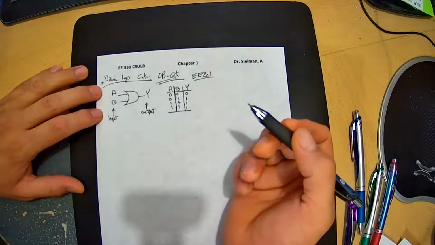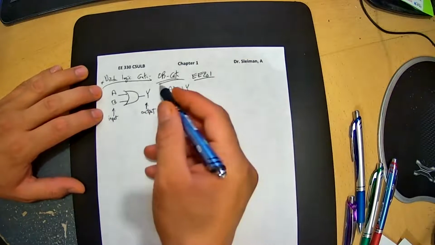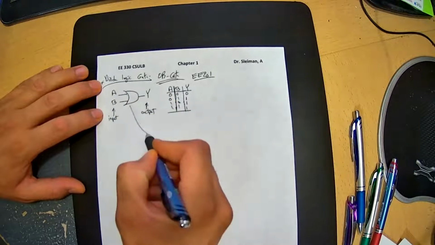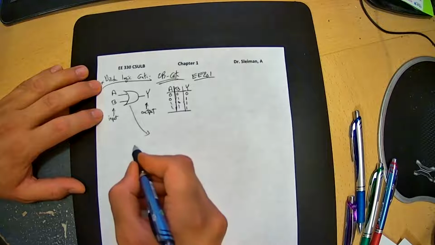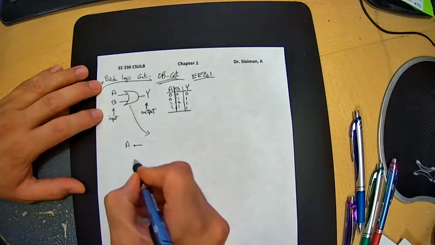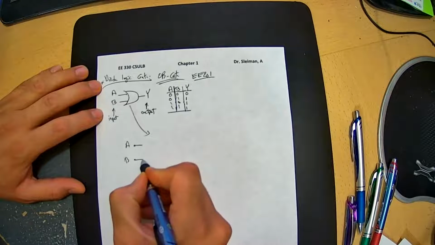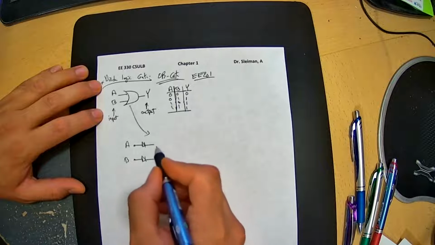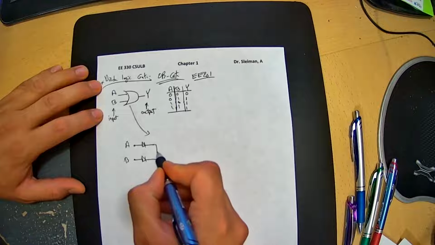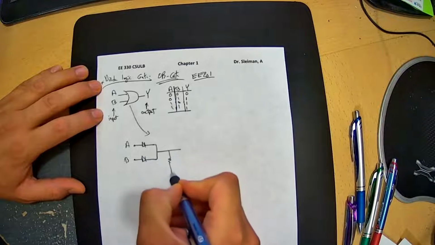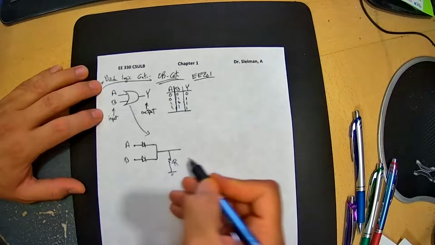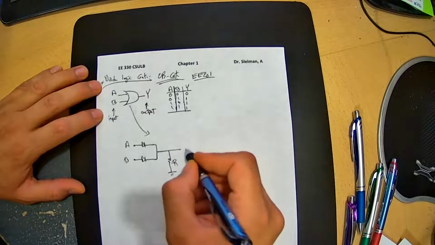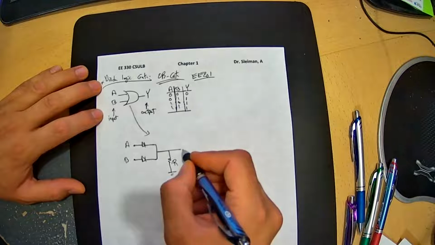So to implement the OR gate with diodes, we have A, B, a diode here on each, and for sure we have a resistor between the output and earth or ground.